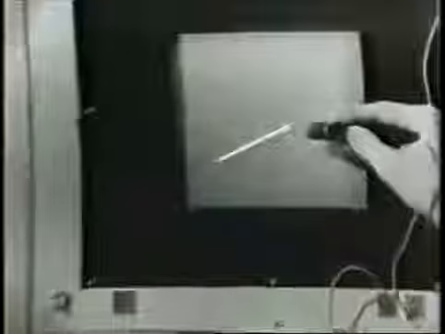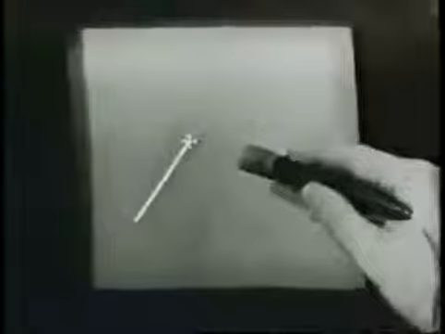Button to command the computer to draw a line. It will draw a line from this position where I am now to any subsequent position of my light pin. This is much like a rubber band stuck on two pins. One is nailed on the screen here, and the other is at my light pin. So I can position this anywhere I want.